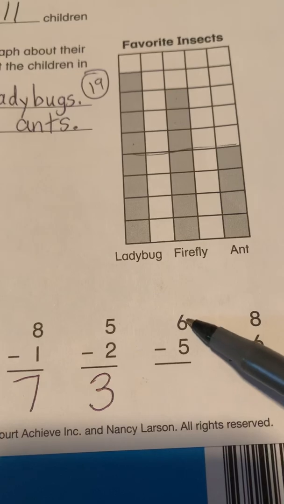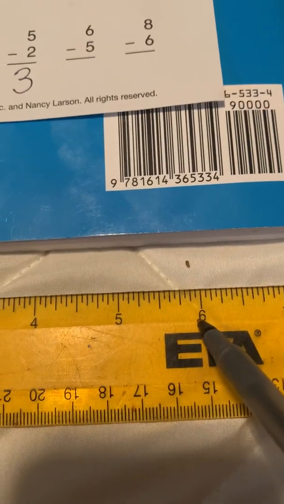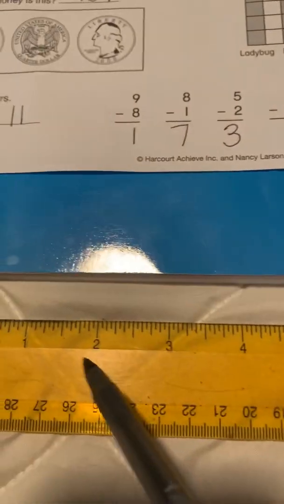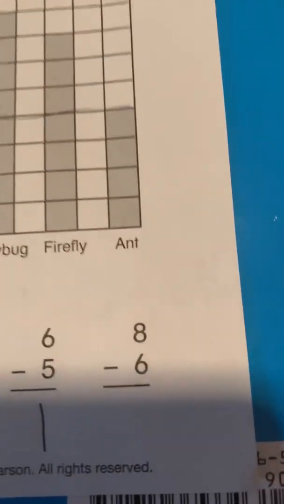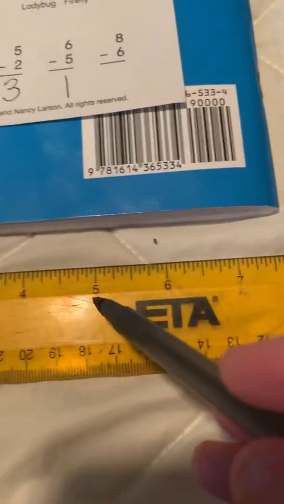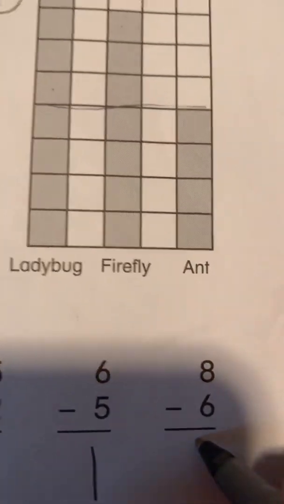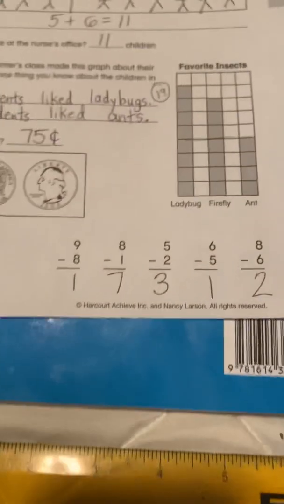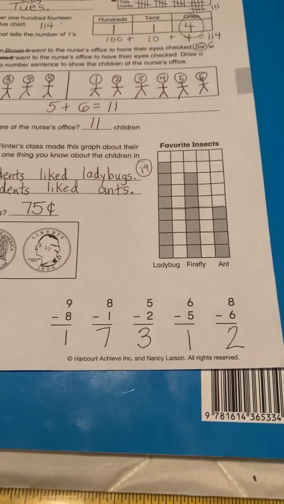6, take away 5. Those numbers are right next to each other on the number line, 6 and 5. So that means 1, 2, 3, 4, 5. There's only going to be 1 left. 8, take away 6. 1, 2, 3, 4, 5, 6. There's only 2 left. Yeah, I love to pretend subtraction with food. You might think of another way that you like to subtract.